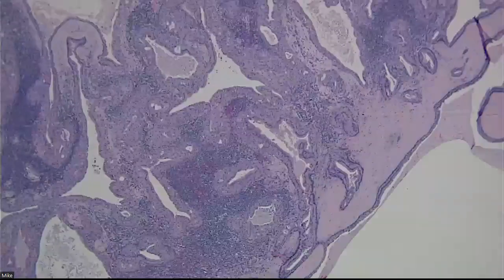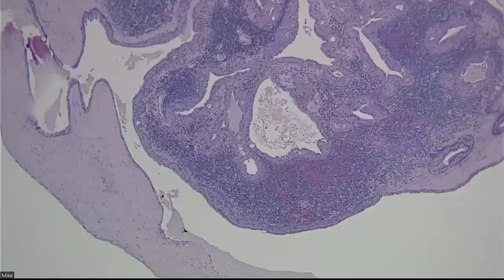Oncocytoma, I think we saw an oncocytoma the other day. Well, that has zero lymphoid stroma, right? And that's all solid and nested. Right.